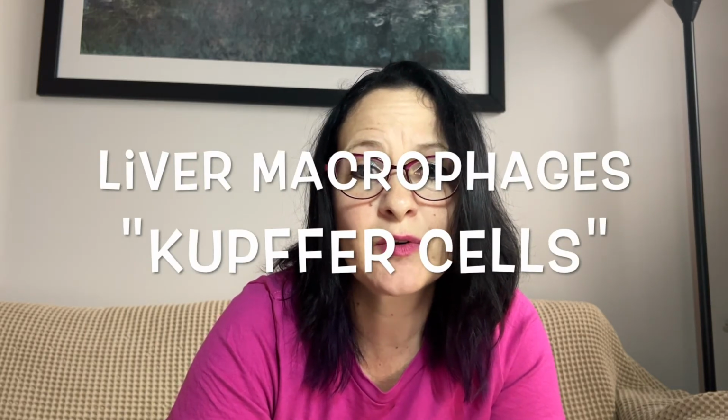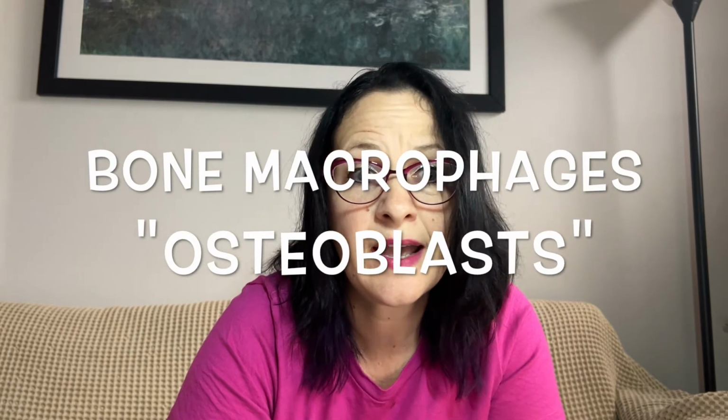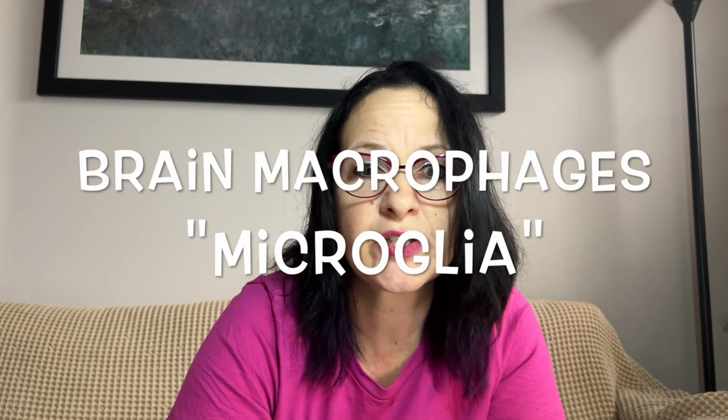For example, in the liver, they're called Kupffer cells, named for Carl Wilhelm von Kupffer, who first observed them in 1876 and called them Sternzellen. In bones, they're called osteoclasts, and in the brain, microglia, which take a different pathway for their differentiation, but they are considered the brain macrophage, and they express NLRP3.